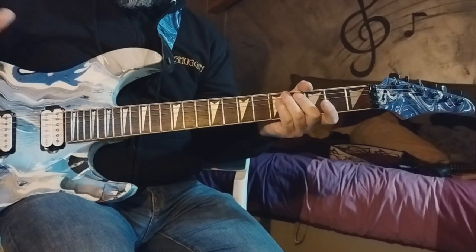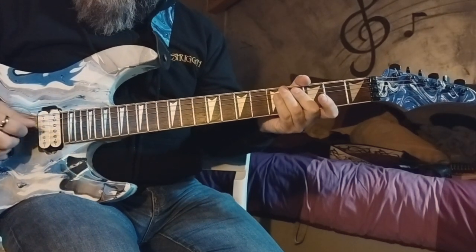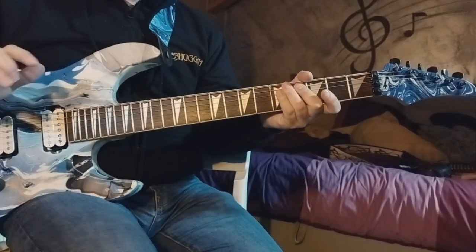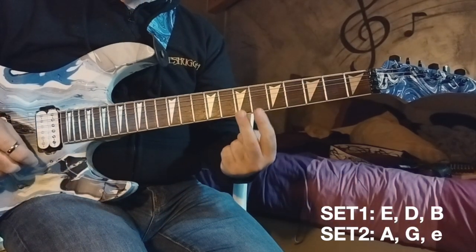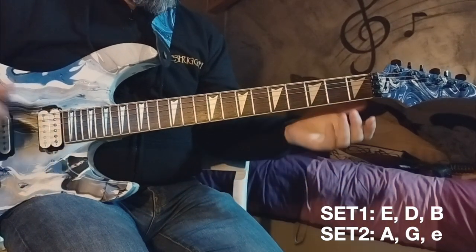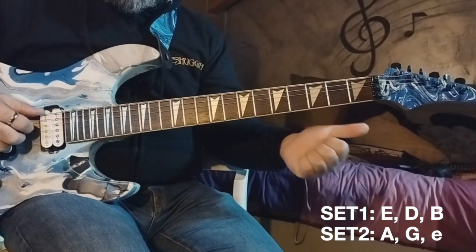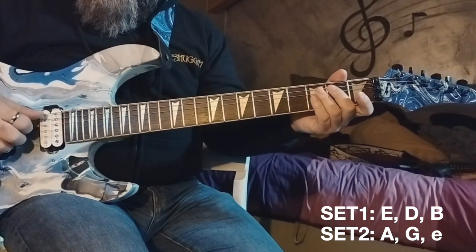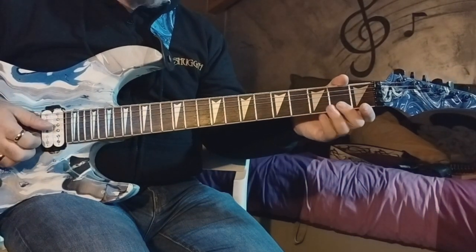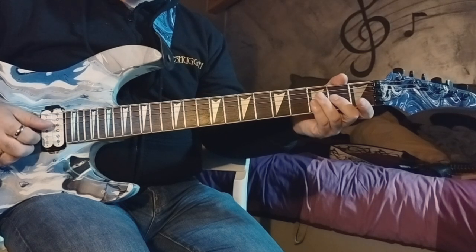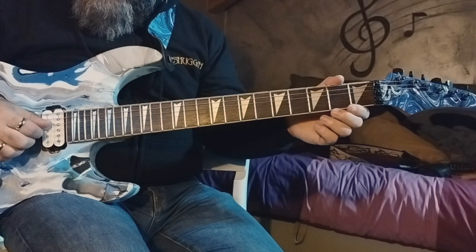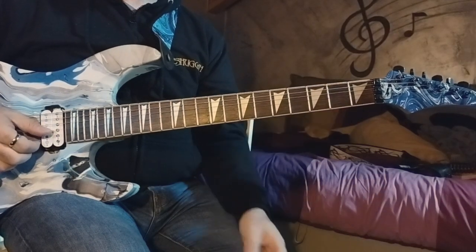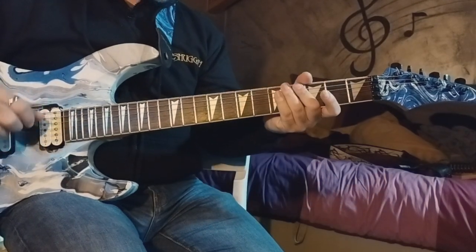Okay, so the first thing is to divide the 6 strings in 2 sets of 3 strings. Let's consider the first set with low E, D and B string, and the second set with A string, G string and E string.